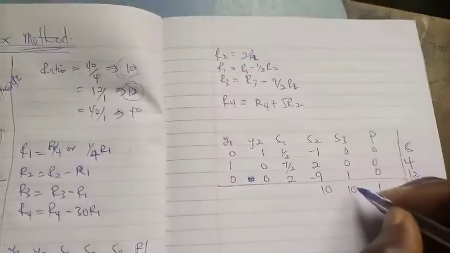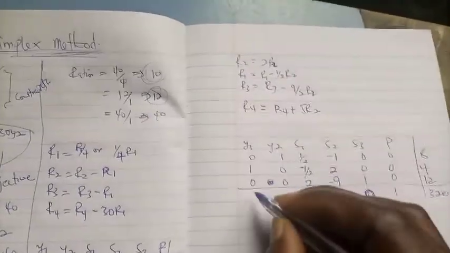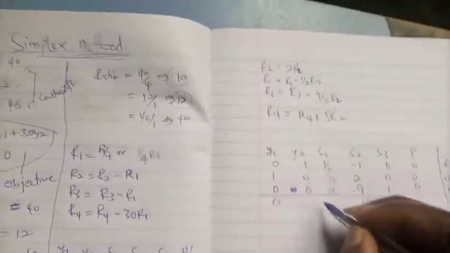Then here 12. Okay, so here I'm going to get a 320. 1 here. Now 1 here, then 10 here. Then here is actually going to be 0. Then here is also going to be 0. A 5, a 0 here. Okay, so let me say we have finished the work.